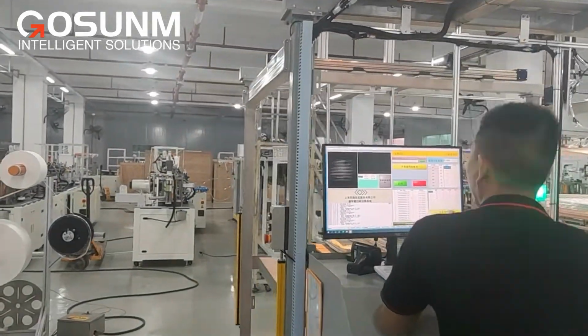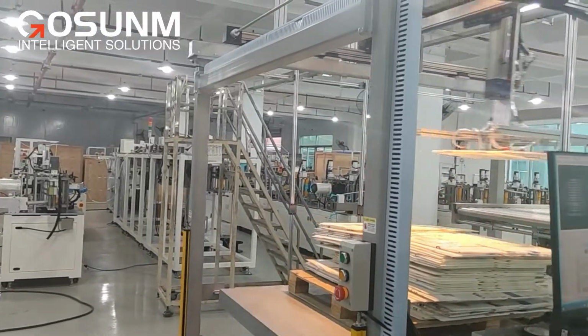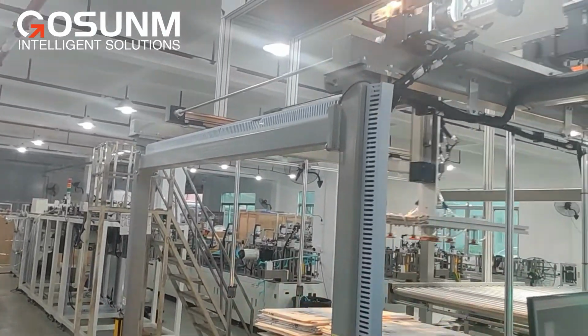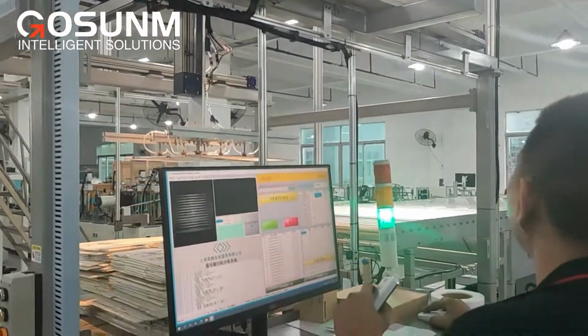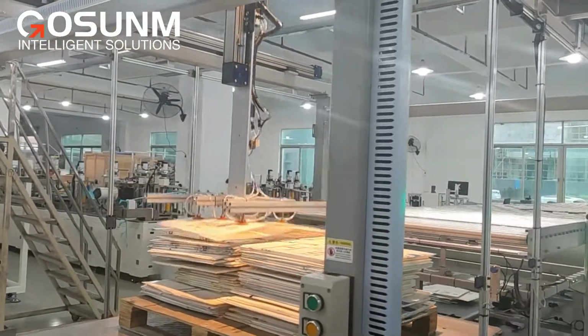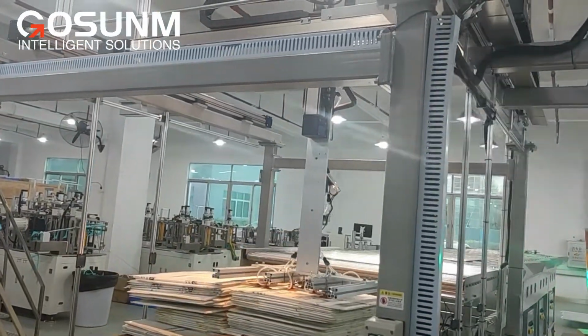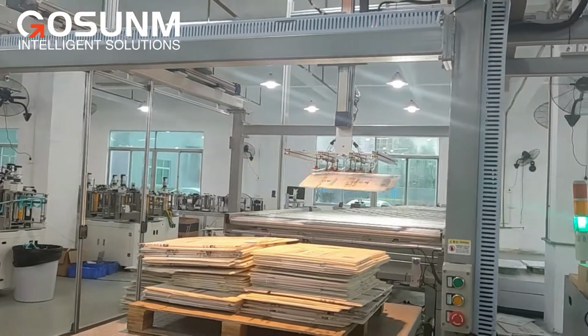Actually, for this top suction option we have 9. We have 8, I'm sorry. We have 8 vacuum plates, so it works for a small container or a big container.